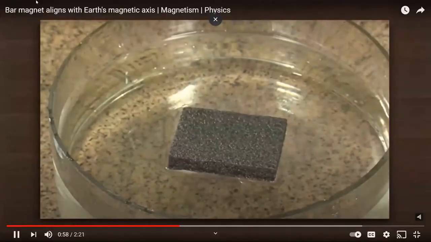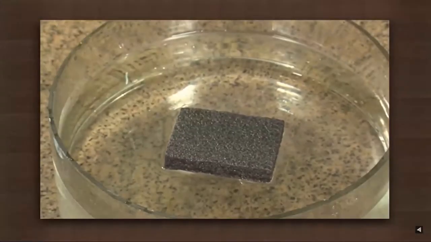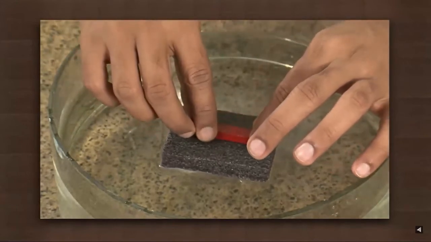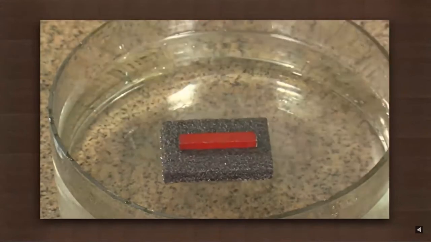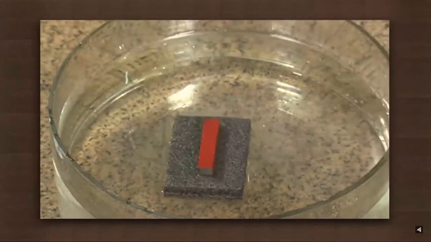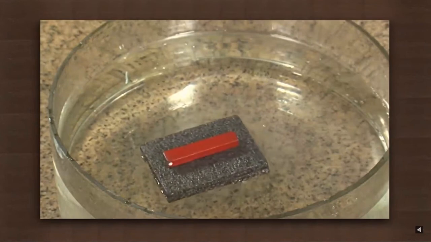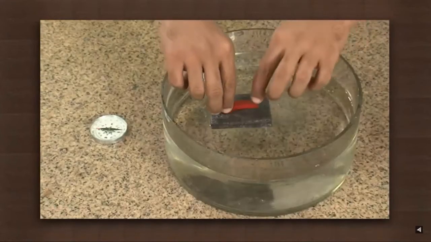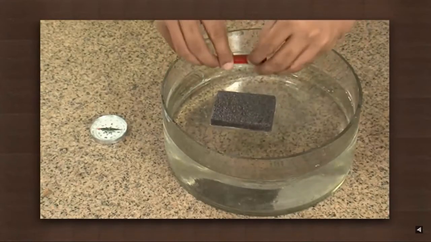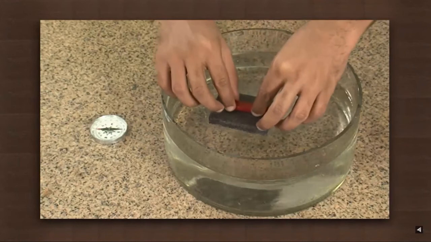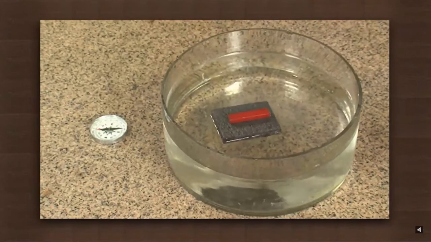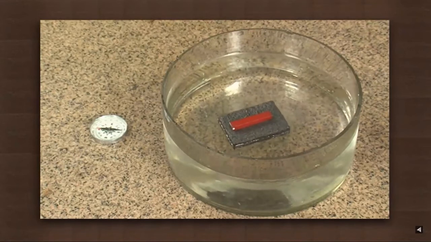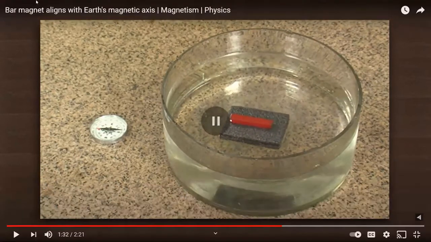Place the bar magnet on the float. Allow it to settle. The magnet turns the float and settles in a particular direction. Note the directions. Pick the magnet and turn it around and see what happens. The float turns again and settles in the same direction.